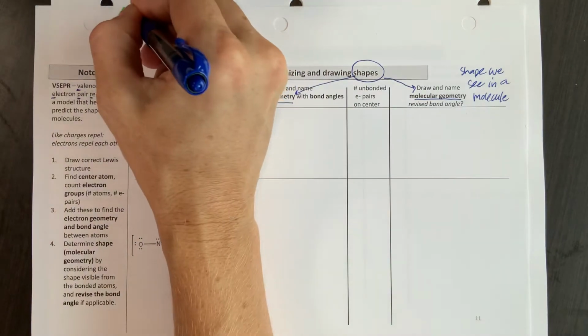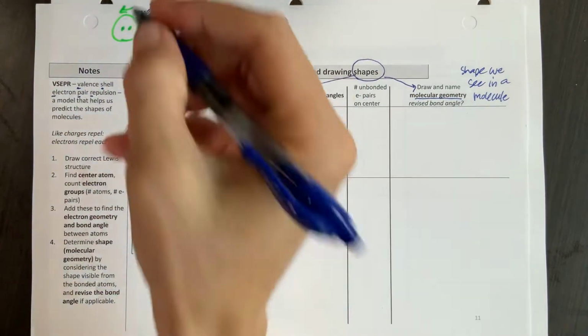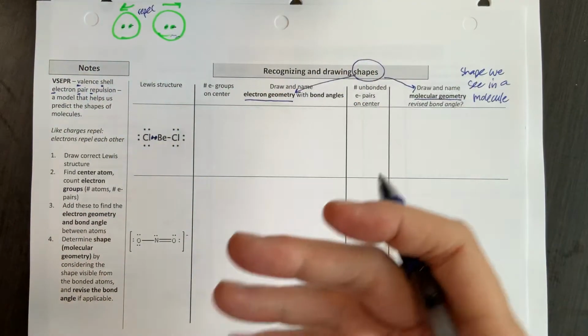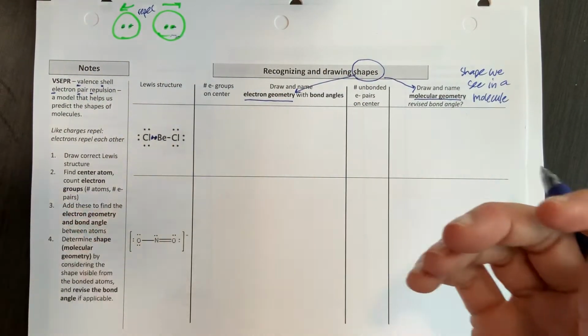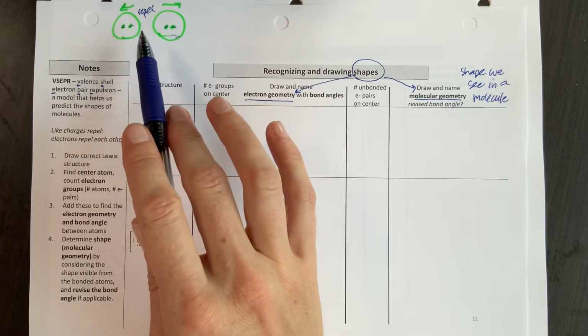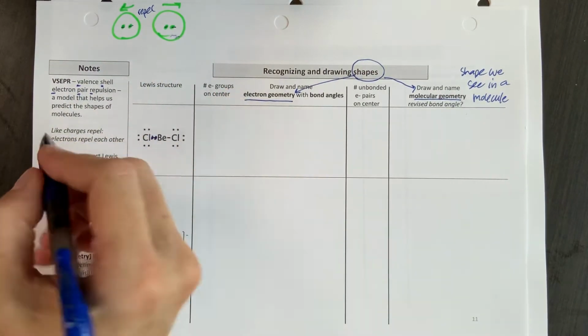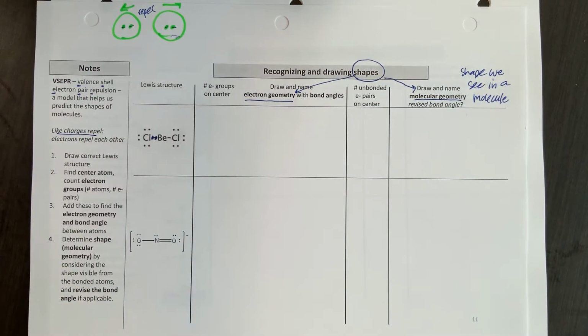They are repelling each other because, don't forget, these dots are actually negatives. It's like if you take two magnets and put them next to each other and they push away from each other. That's what electrons do too, because like charges repel each other. So that's the gist of what we're looking at here.